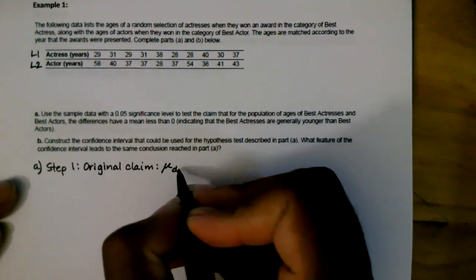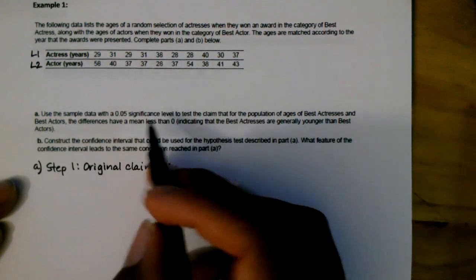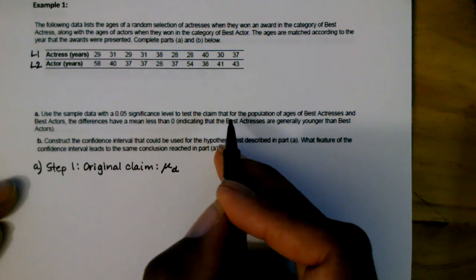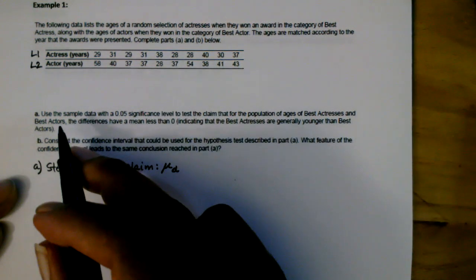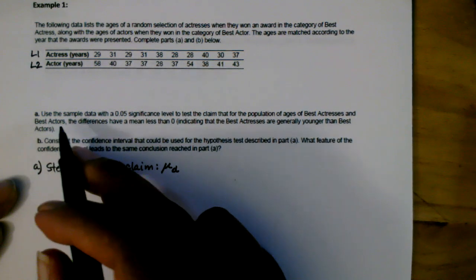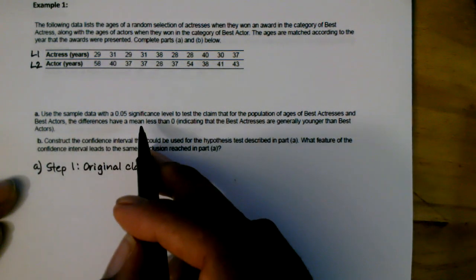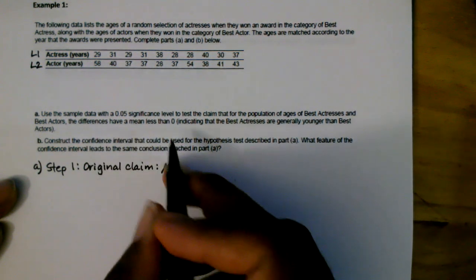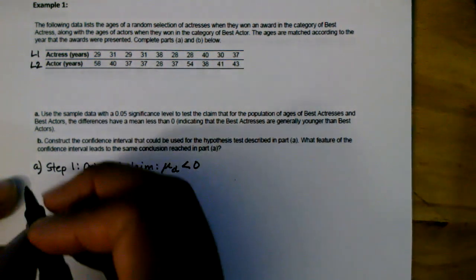Now here we're using mu sub d, because we're testing the claim that for the population of ages of best actors and best actresses, the difference has a mean less than 0. So that's mu sub d less than 0. That's step number 1.